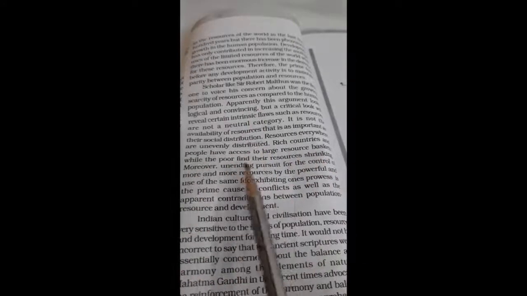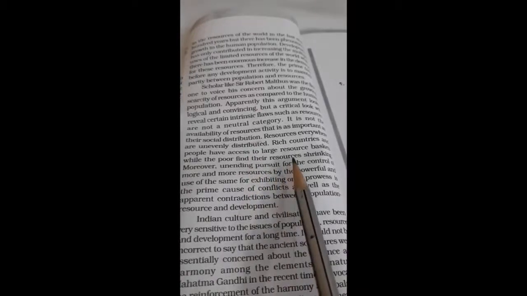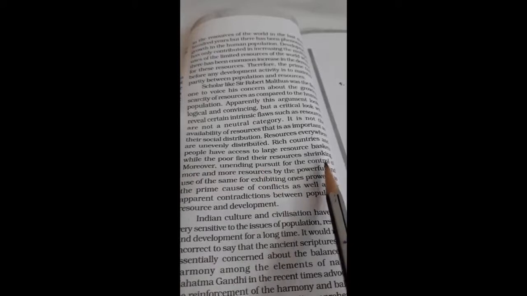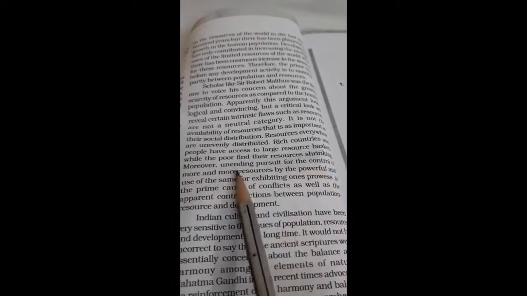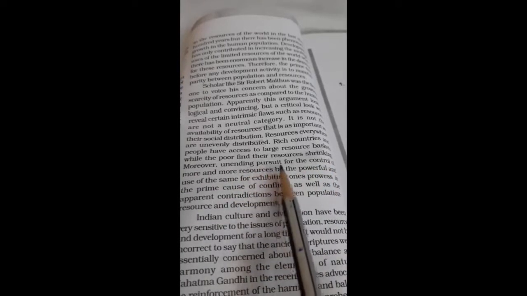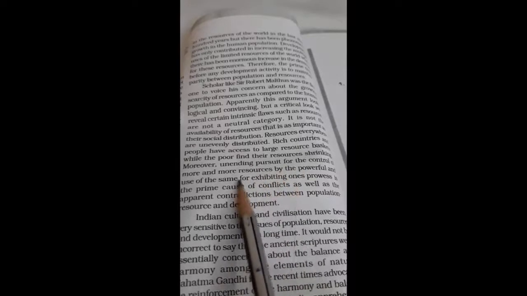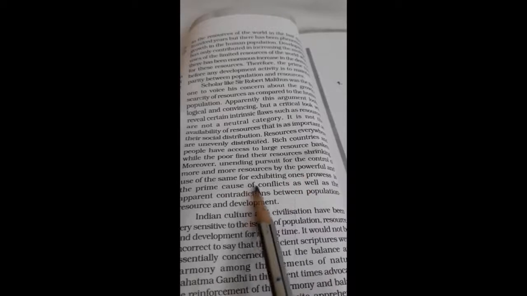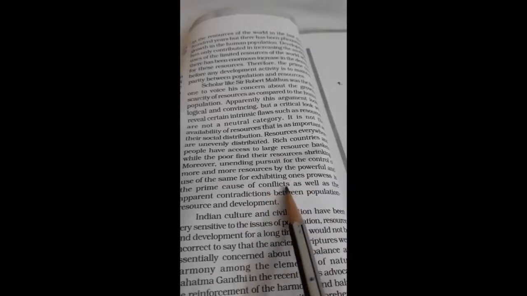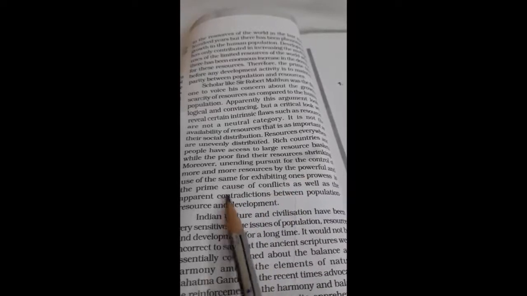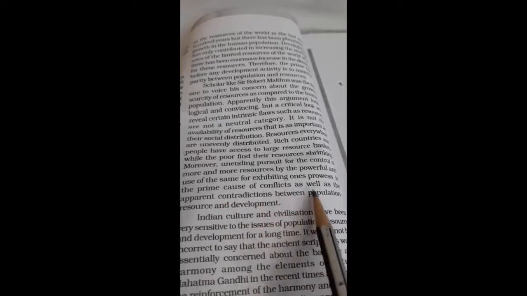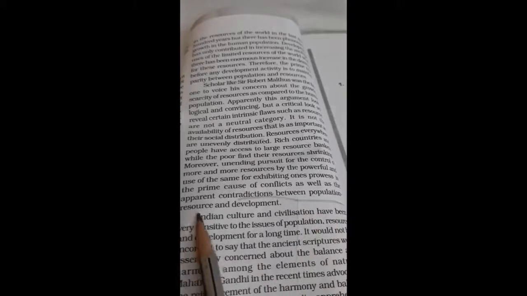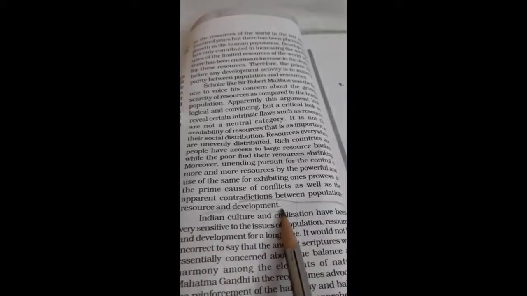Rich countries and people have access to large resource baskets, while the poor find their resources shrinking. Moreover, the unending pursuit for control of more and more resources by the powerful, and use of the same for exhibiting one's prowess, is the prime cause of conflicts as well as apparent contradictions between population, resource and development.